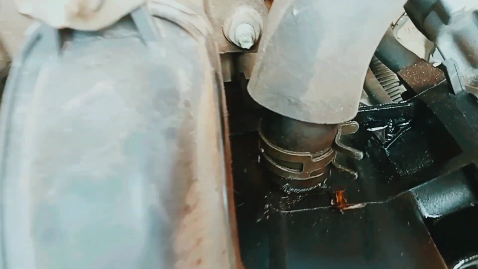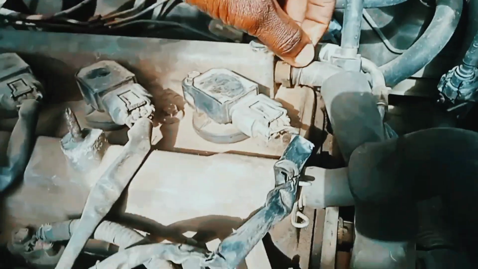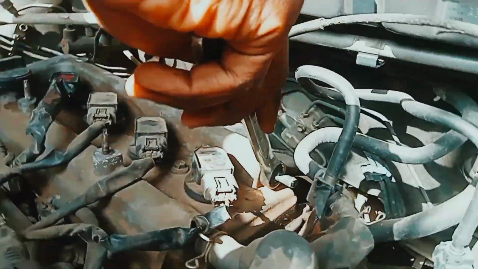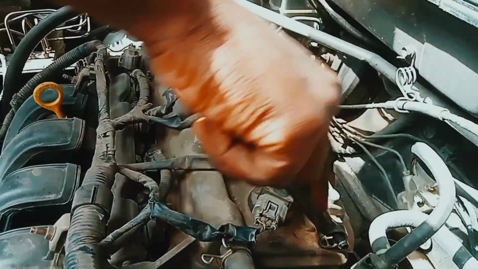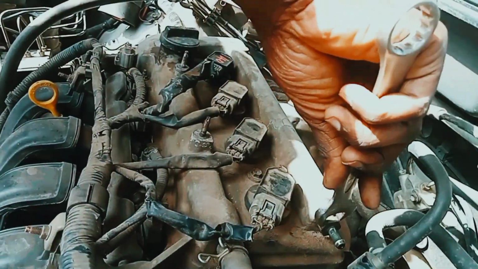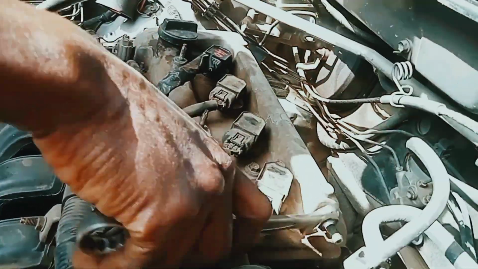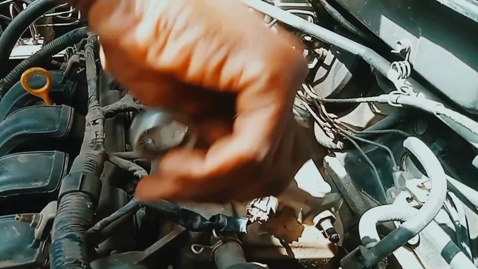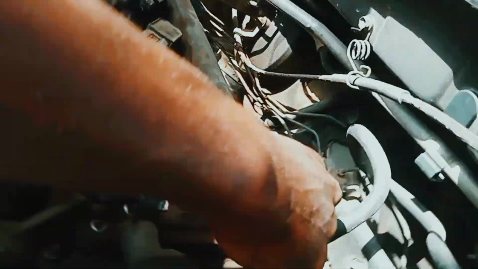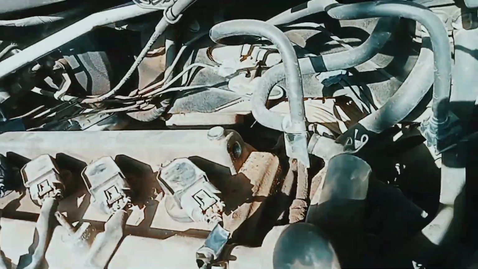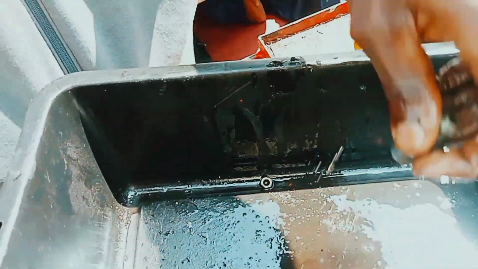Another thing here is the PCV valve, the oil leakage. Look at this oil. So the problem is this PCV valve. I think it is blocked by carbon deposit. This is the valve I'm talking about. I'm going to clean it using petrol.